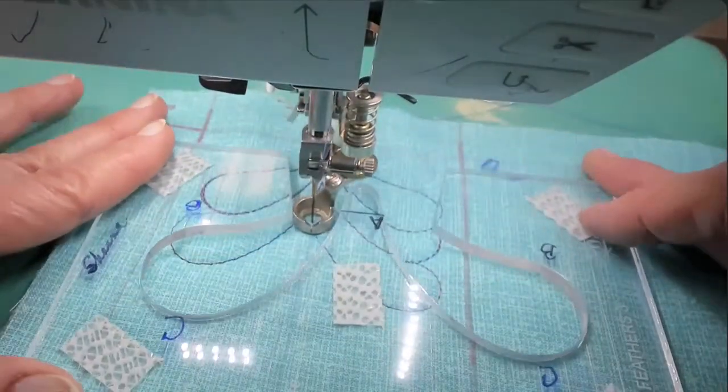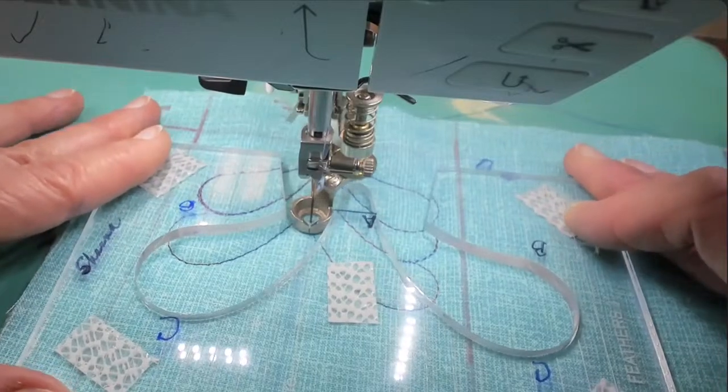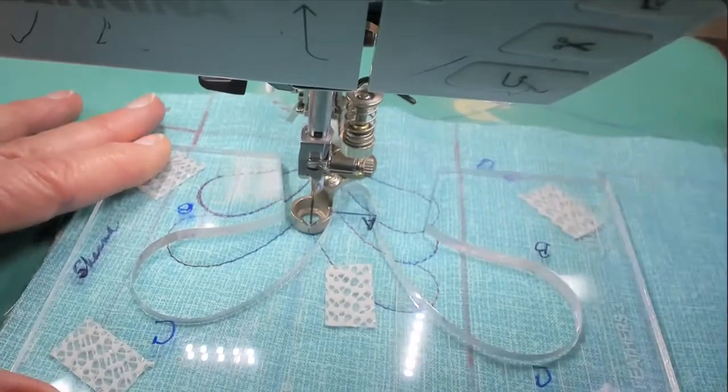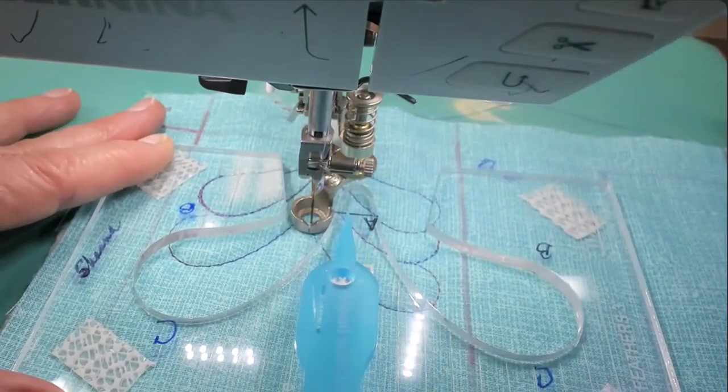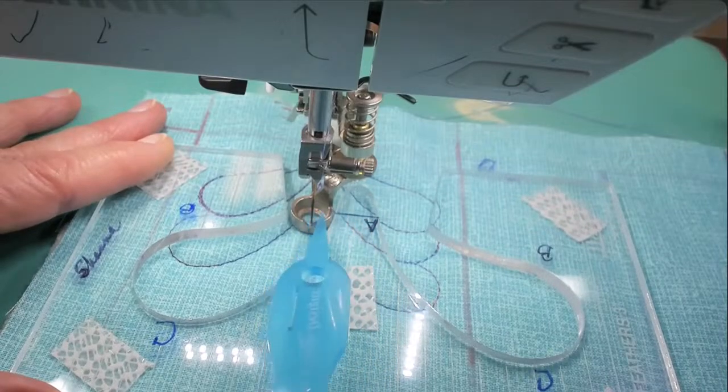Line up the center. And line up this line A with the needle.